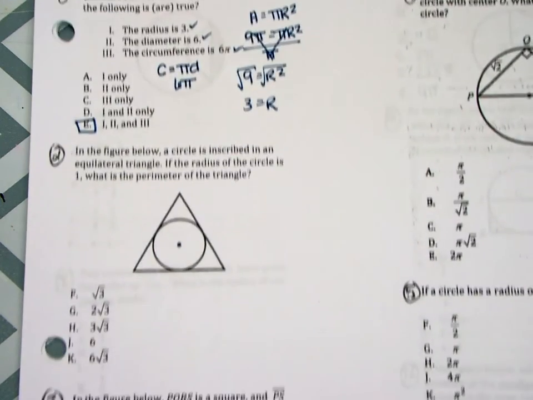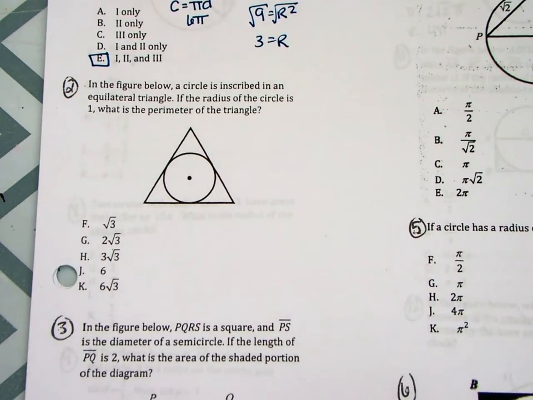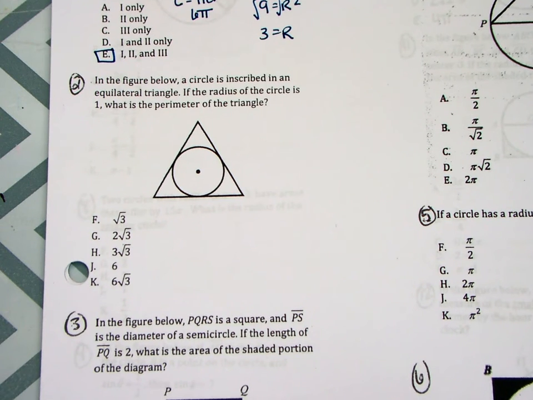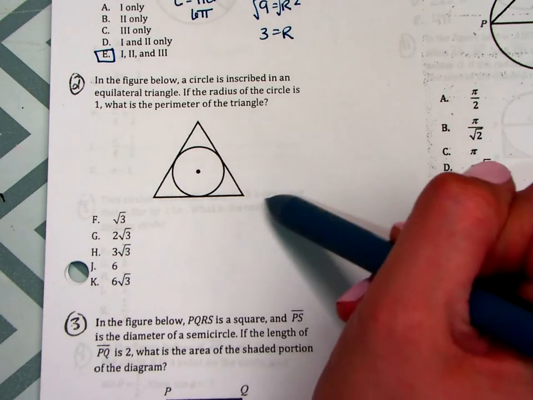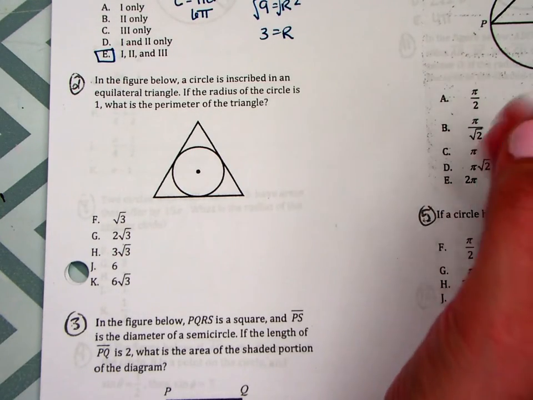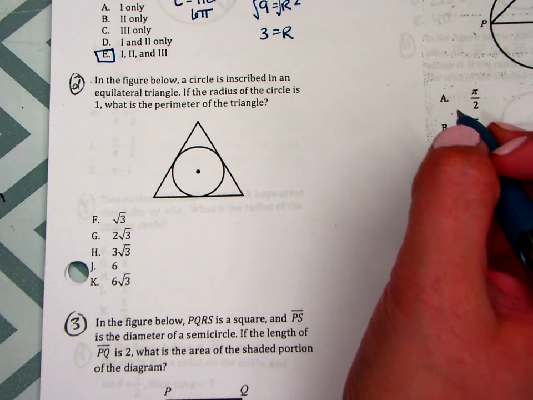Number 2, I think number 2 is the hardest problem on this worksheet. There's a lot of stuff in this problem that makes it challenging. It says that we have a circle inscribed in an equilateral triangle. That lets us know that all the sides of the triangle are the same. If the radius is 1, what is the perimeter of the triangle?